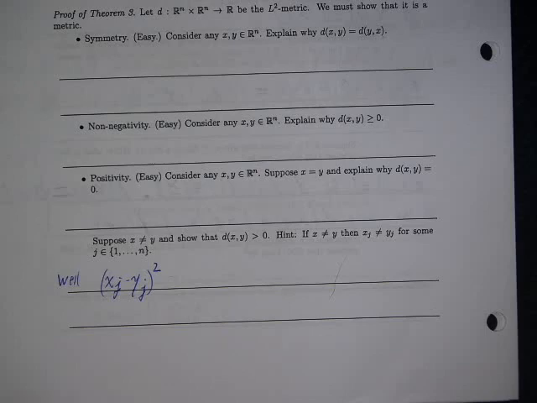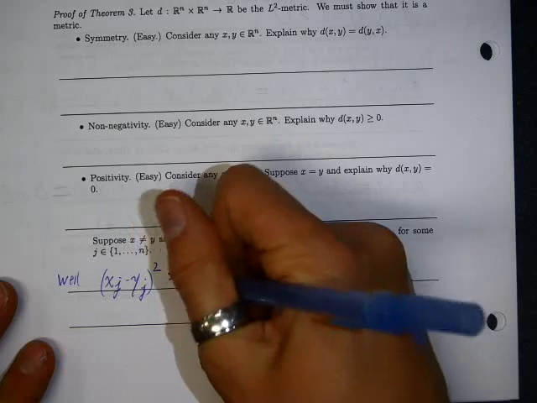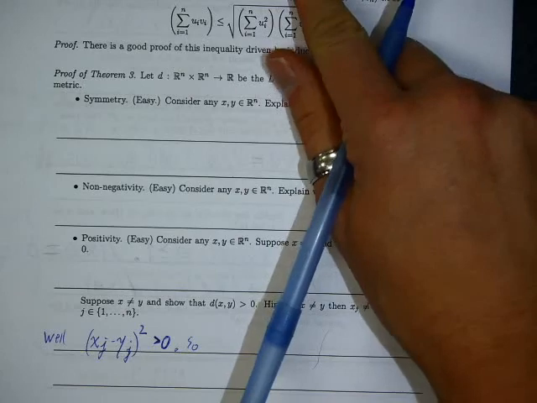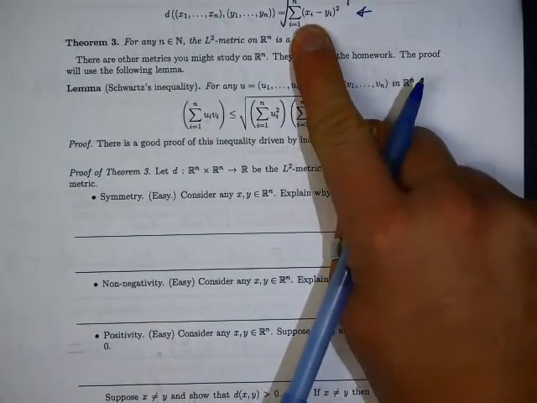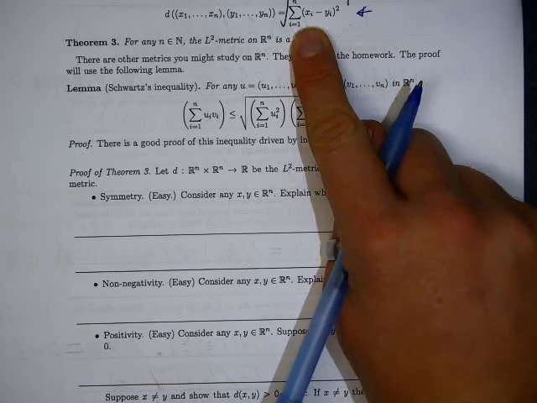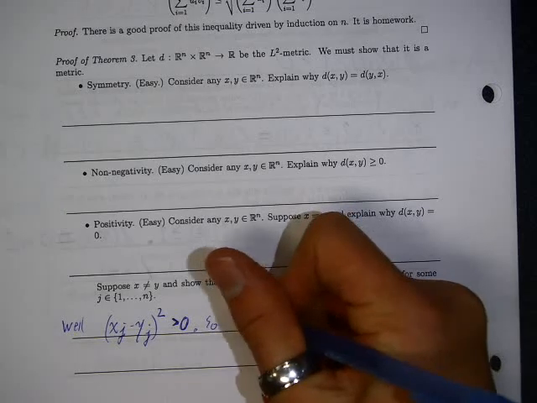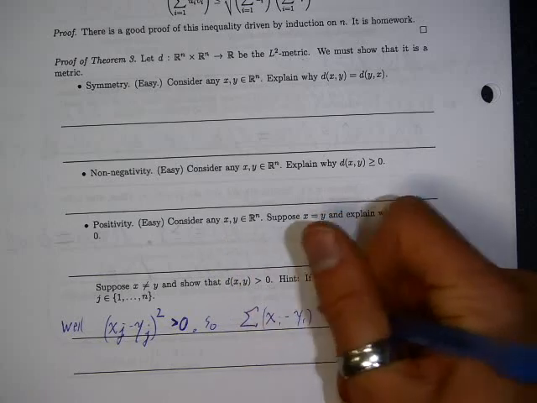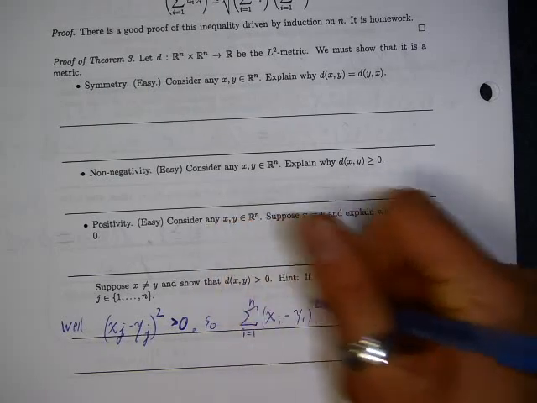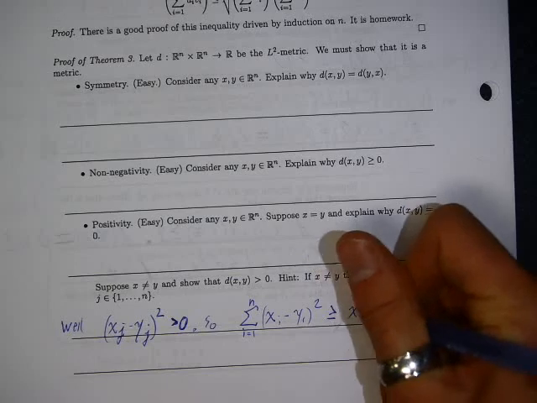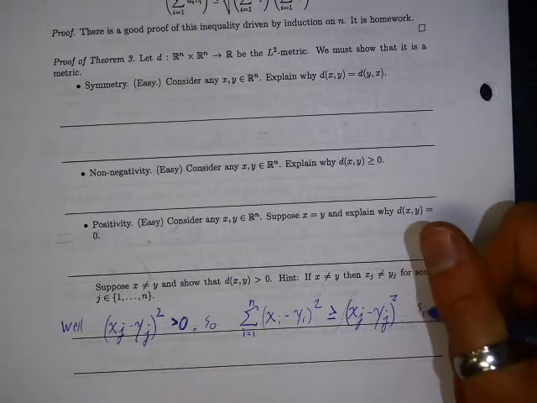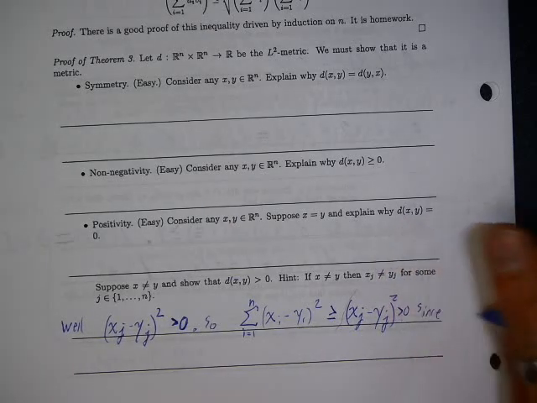Greater than 0. So, how does this differ from the thing in the sum? The thing in the sum just contains a bunch more things, and all of those things are non-negative. So the sum of xi minus yi squared from i equals 1 up to n is bigger than or equal to xj minus yj squared, which is bigger than 0.